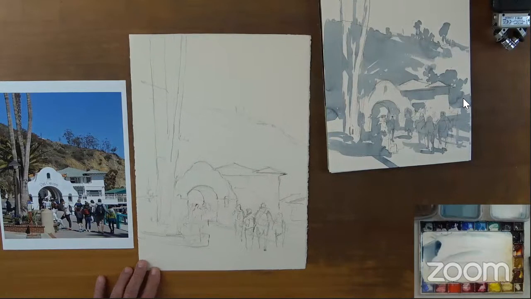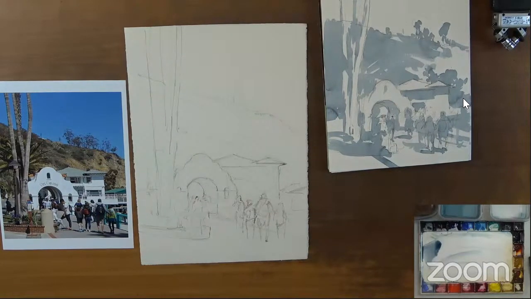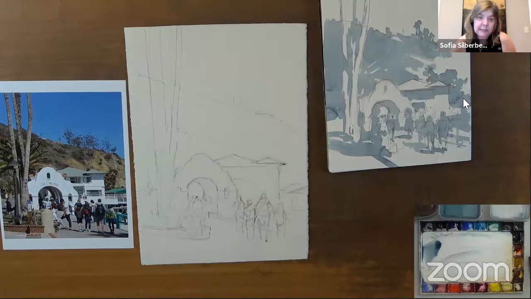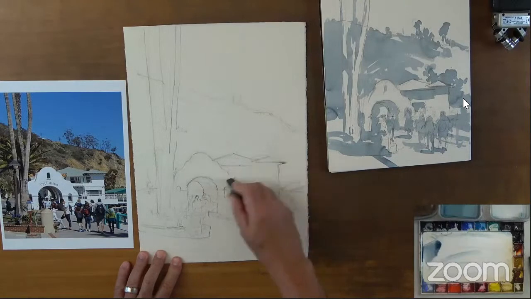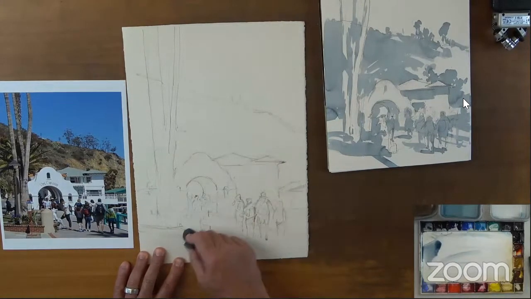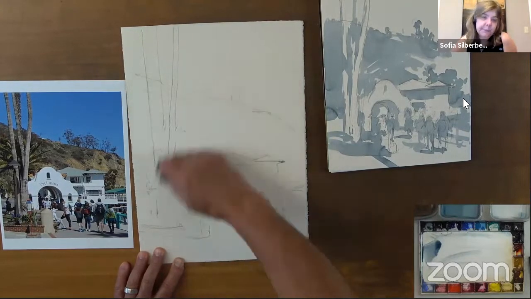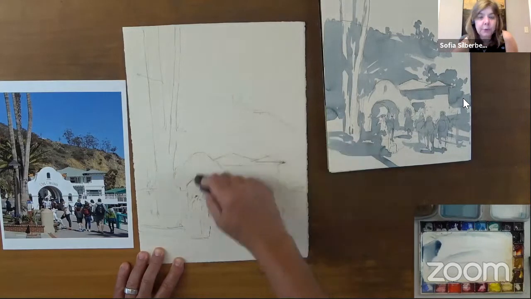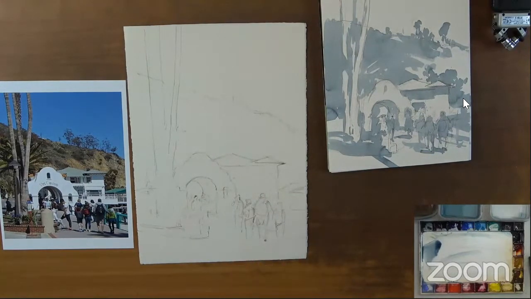Okay, I think all my important shapes are on there now, kind of matching what I had for the value study. I'm going to take a kneaded eraser and just real lightly get off some of that graphite because I'm going to wet my paper and I don't want it smearing all over the paper. Just a little bit of those dark pencil marks.